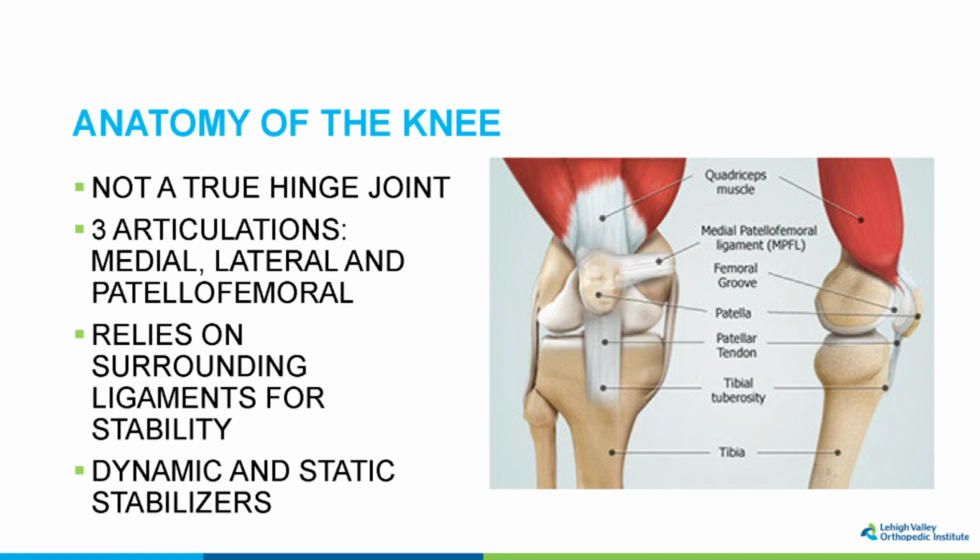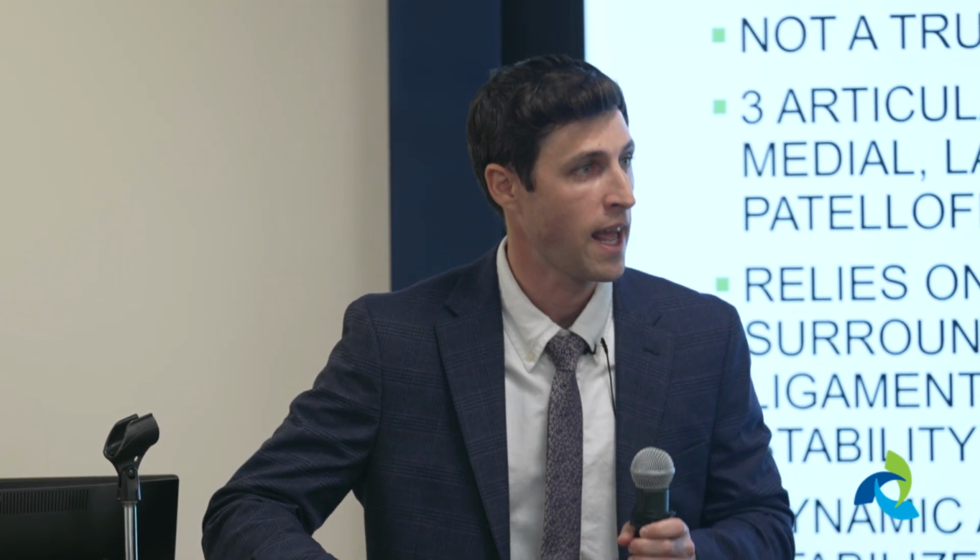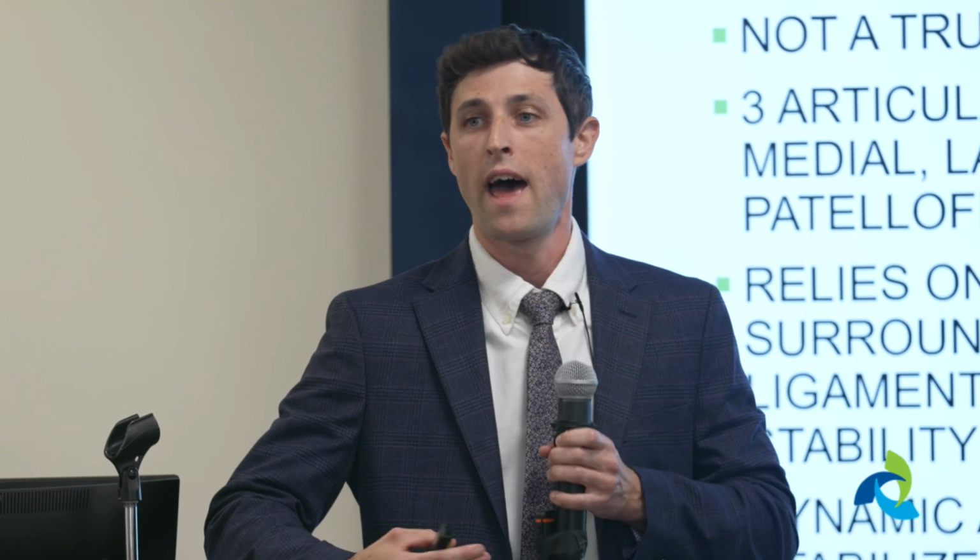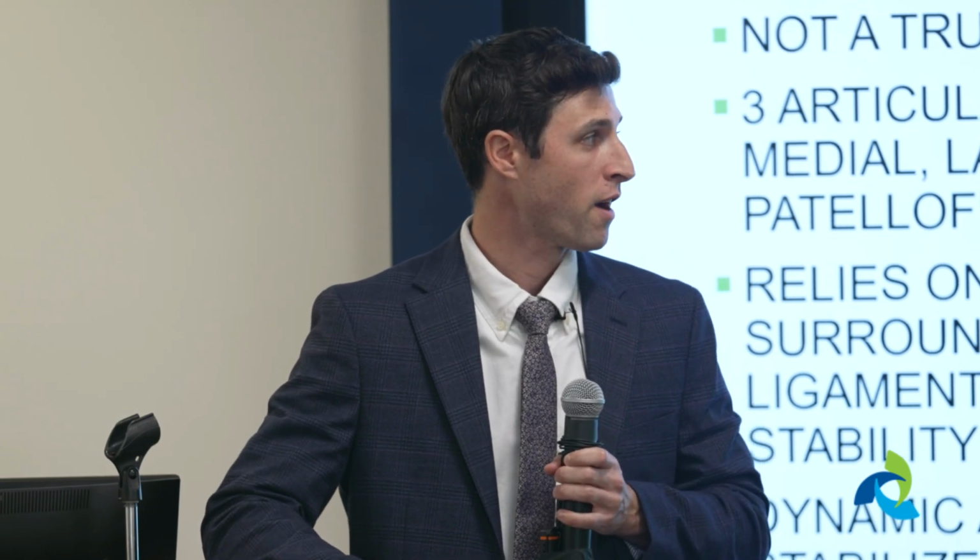In addition to being a knee that bends and straightens, your knee also has a rotational component to it. It also has a translational component to it. And those are why certain activities like going down stairs or walking long distances or even just bending down cause stress at that joint, and that's what causes pain from the arthritis.